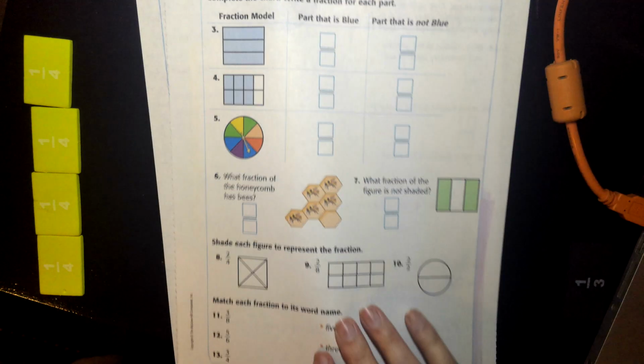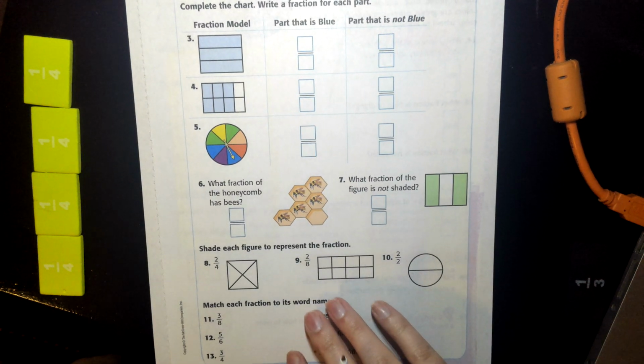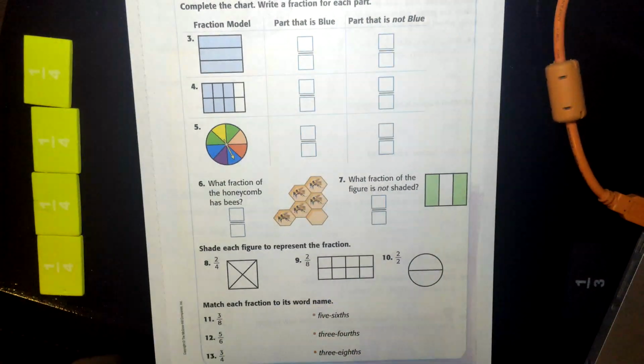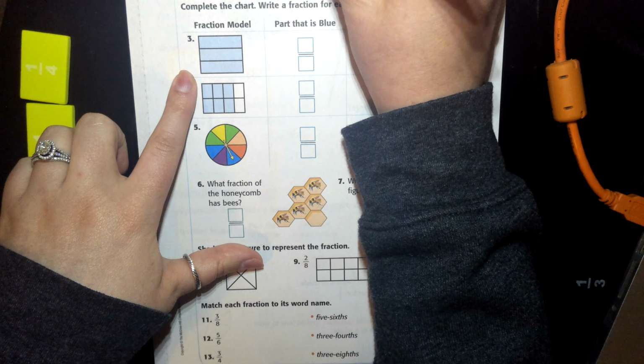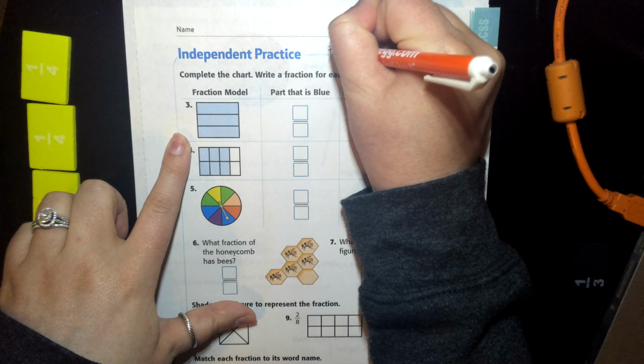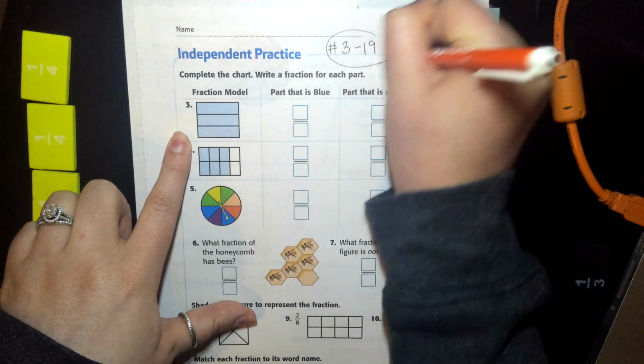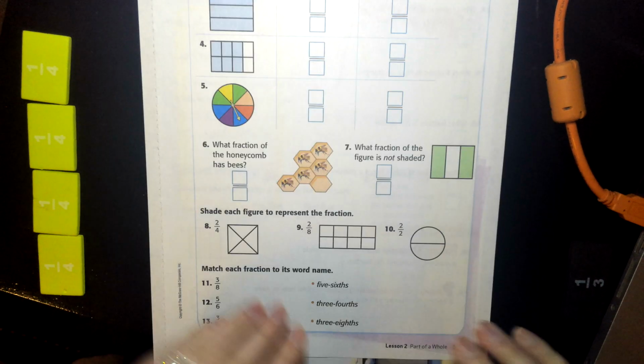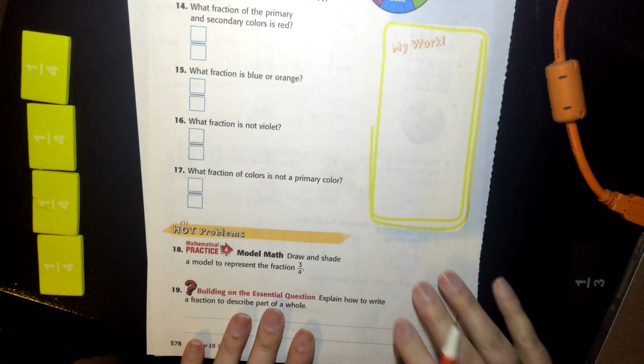Your job now is to work on independent practice. Your job today is to do independent practice questions 3 through 19. Okay, so I'm going to write that up here for you. Your job is numbers 3 through 19. Okay, that means you're going to do this entire front side and the entire back side.